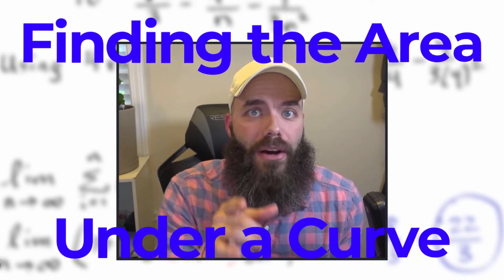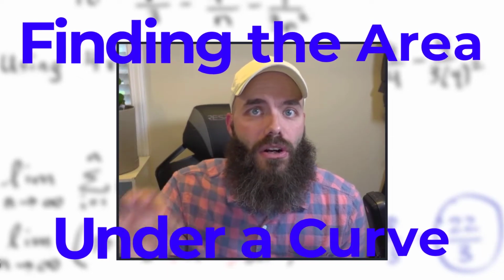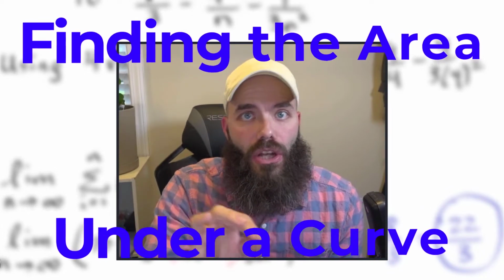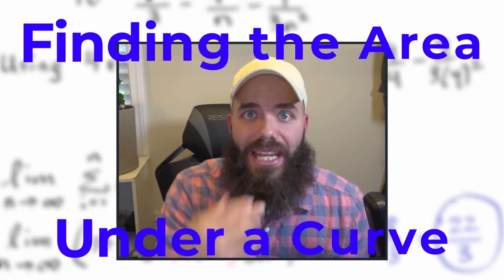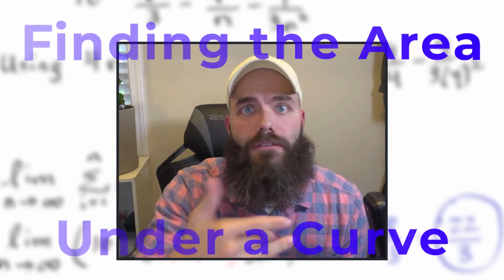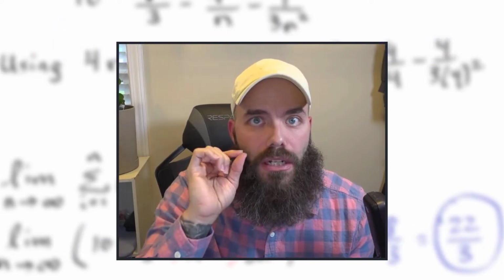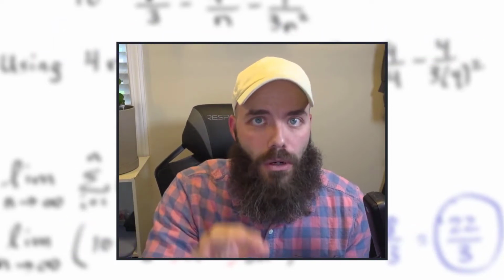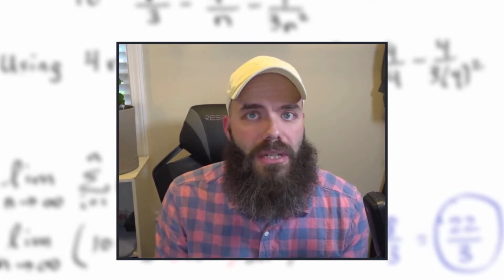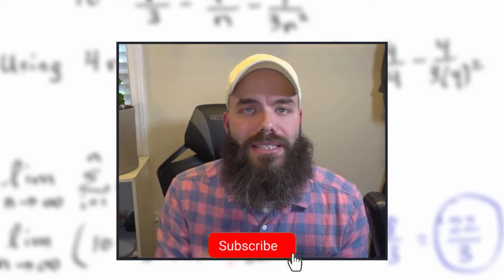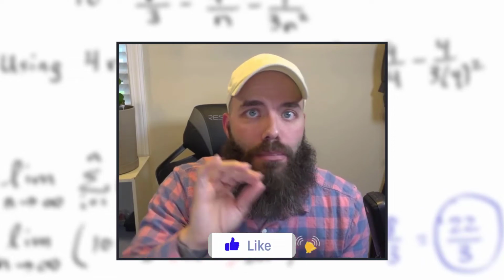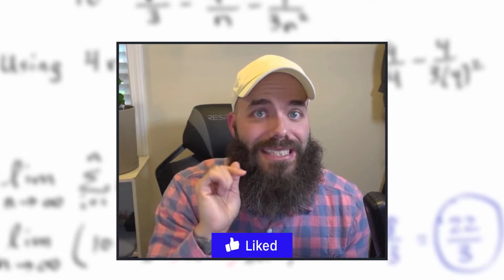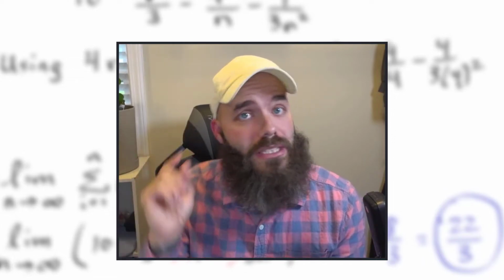We're going to talk about how to approximate the area under a curve using n number of rectangles, n being anything you'd like: 2, 3, 4, 5. We're going to develop the explicit formula to find these approximations, and then we're going to actually take the limit and let n approach infinity to find the exact area under that curve. So let's go have some fun.